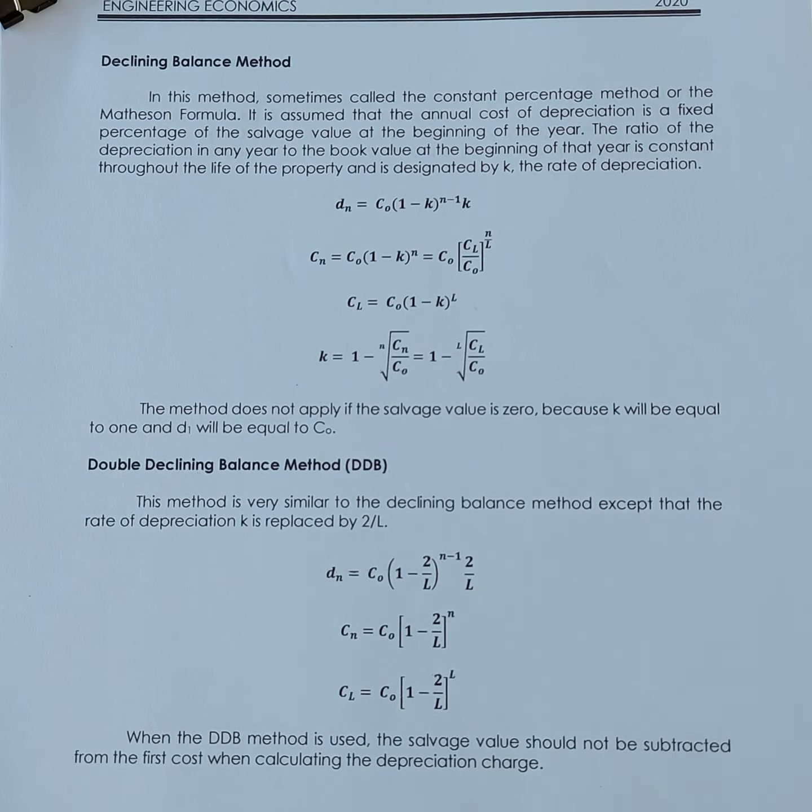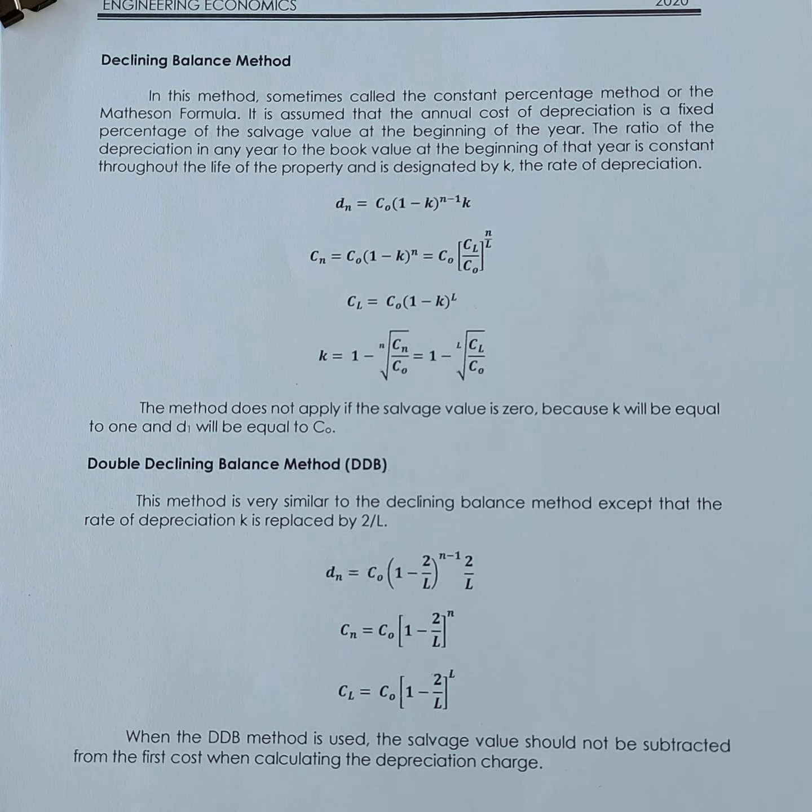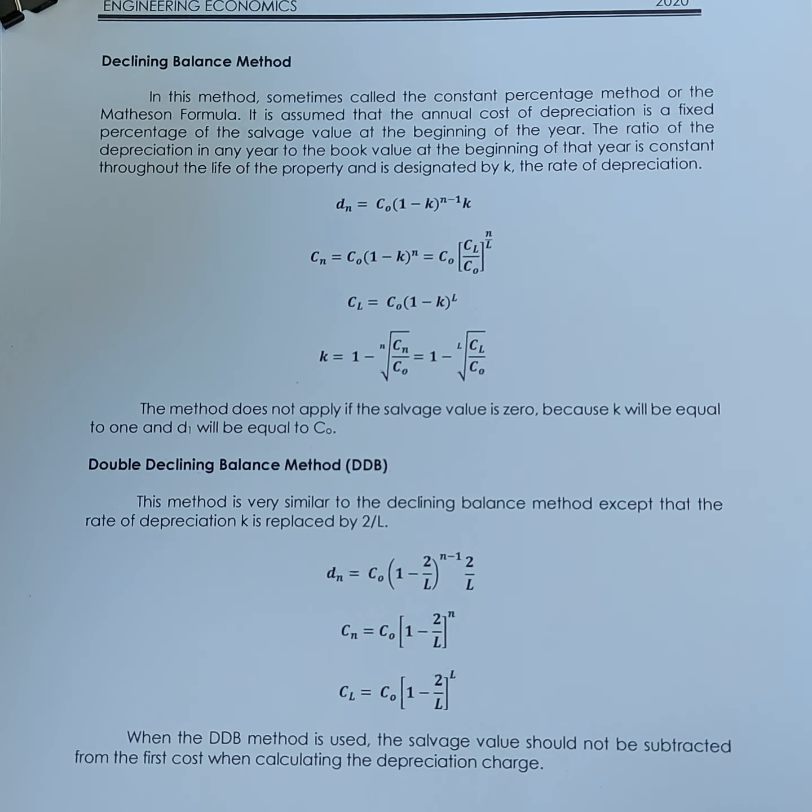Double declining and declining balance, the methods are very similar. Magkakaiba lang sila ng factors, no? But the application would be very, very similar. Okay, so anong difference nilang dalawa? Let's discuss the two methods.